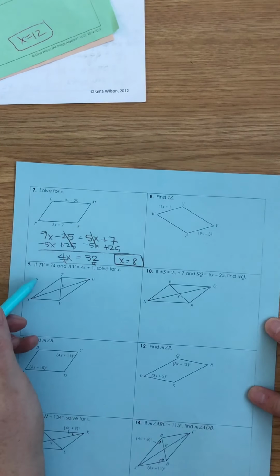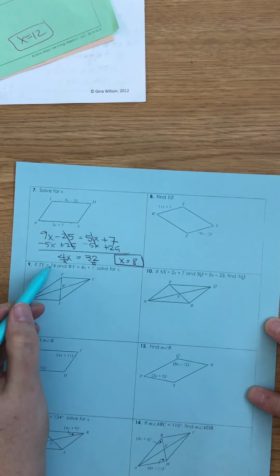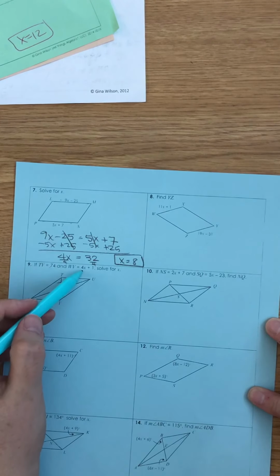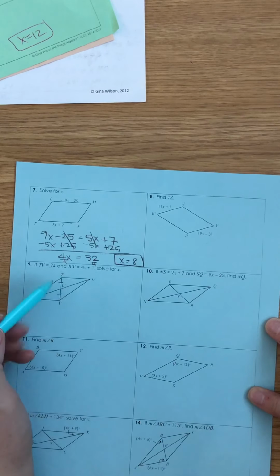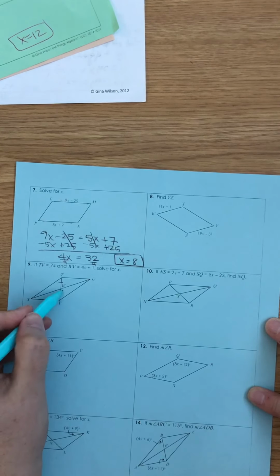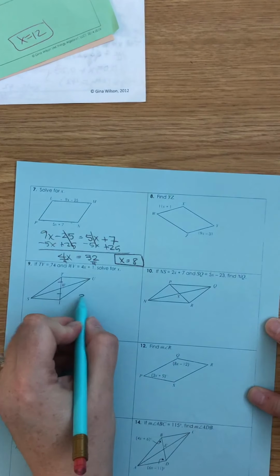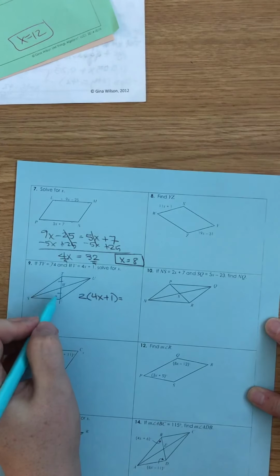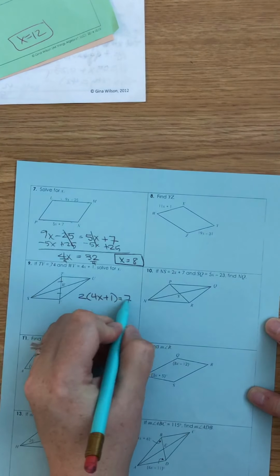Now number 9, they tell you that TV, which is this whole diagonal, is 74. Then they tell you that WV, which is just half of it, is 4x plus 1. So if this is 4x plus 1, then this one's also 4x plus 1. So basically, 2 times 4x plus 1 has to equal the whole thing, TV, which is 74.